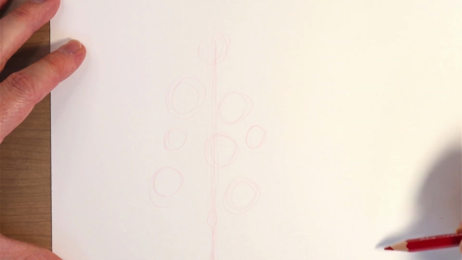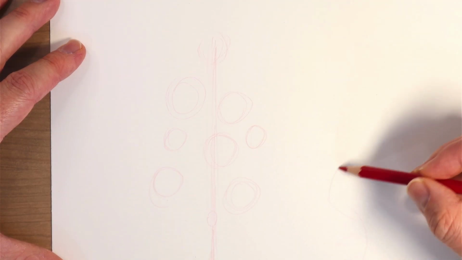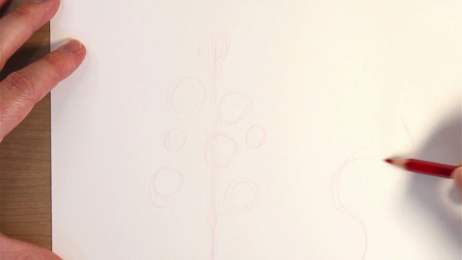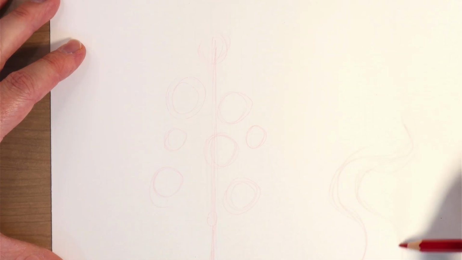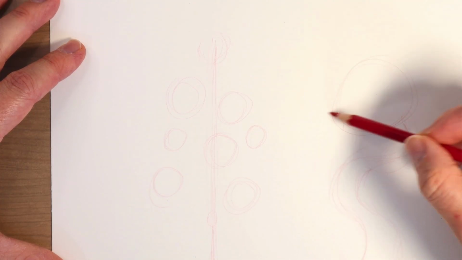Our second one over here, we're going to see what happens if we start with a tree that has a bizarre trunk. So we're going to work with an S curve kind of like this. Obviously, this will widen out as it gets closer to the ground. So we'll try something like that. I'm not going to focus too much on roots. I think I'll do roots in a future video.